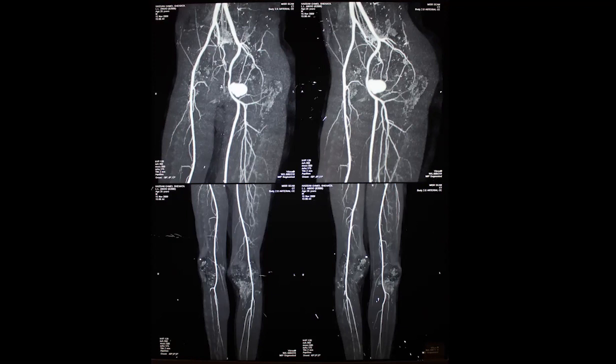I can see nothing at the moment. I can see the image, but I can see no marks or any pointer. Okay, I'll mark it. Sorry, Doctor, this was a mistake. Actually, I'm working with my mobile.